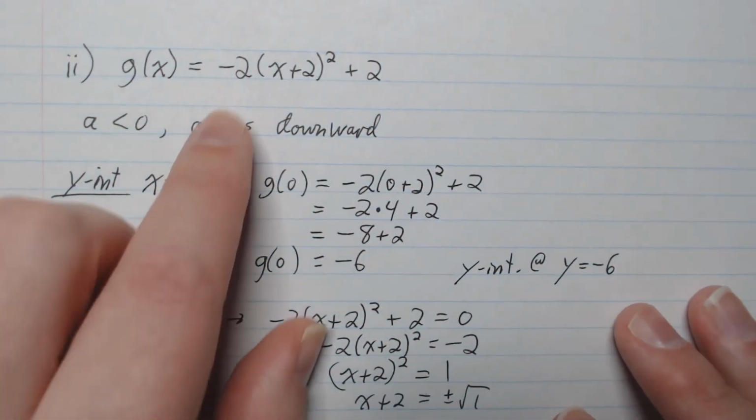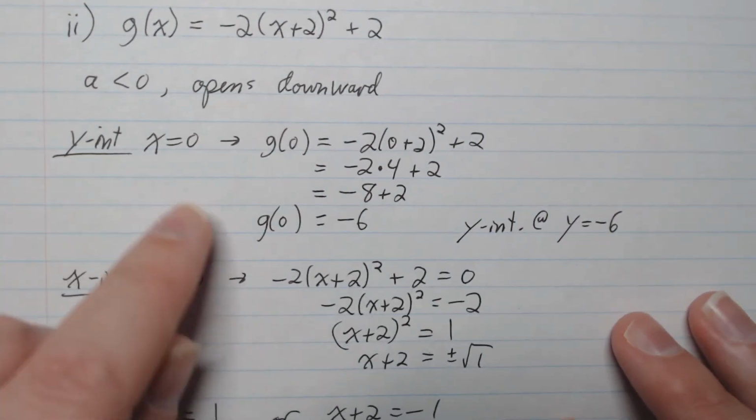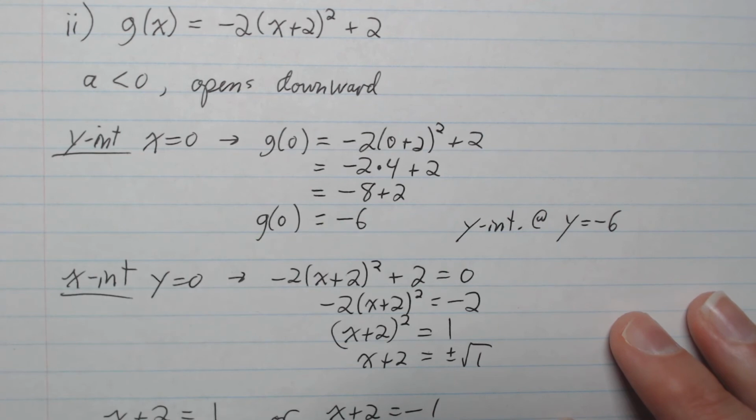Okay, 2. -2(x + 2)² + 2. A is less than 0, so it opens downward. Y-intercept occurs when x equals 0. Plug that in, and we get y equals -6.